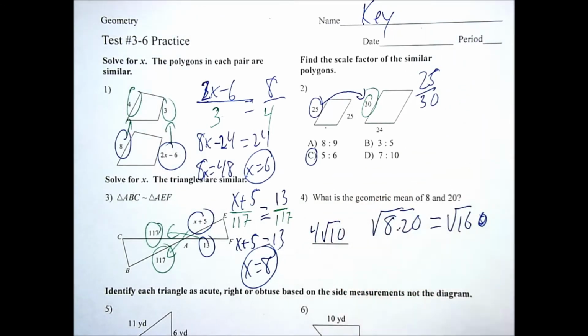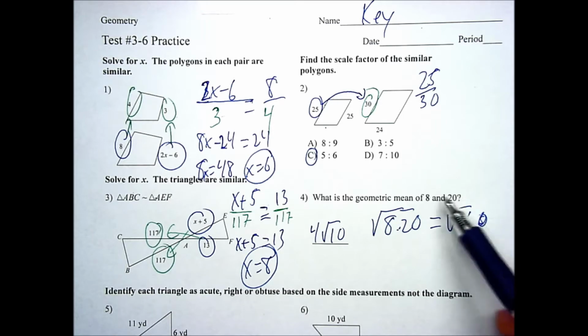The reason this is not an integer value is because when you double 8 it becomes 16, and when you double 16 it becomes 32. So if this had been 8 and 32, my answer would have been 16, because 16 is midway between 8 and 32 multiplicatively. But this is not an integer value because there is no integer that is midway between 8 and 20 multiplicatively.